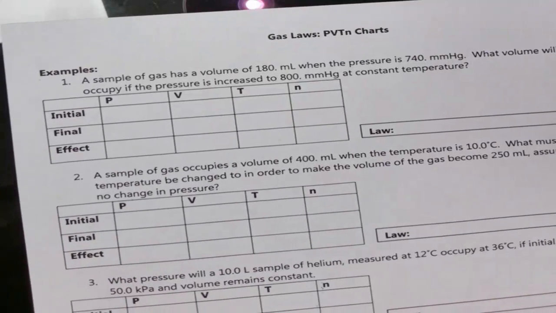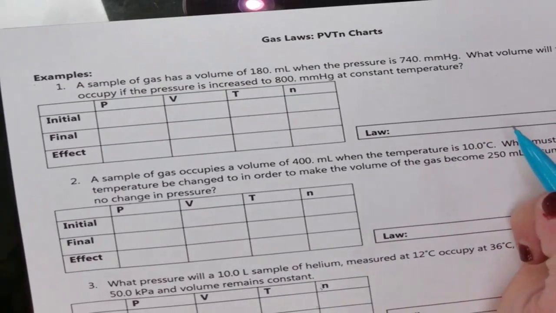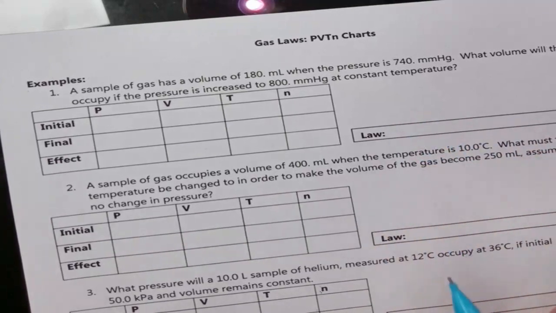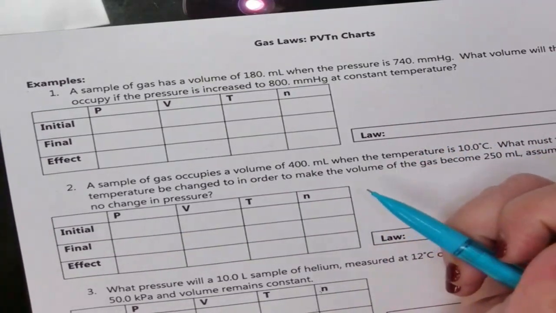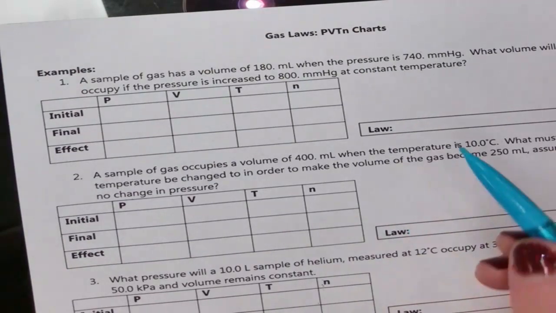Okay, so today's lesson is going to be on an introduction to gas laws, and we're going to do this through the use of what I call the PVTn chart. So let's look at example number 1.